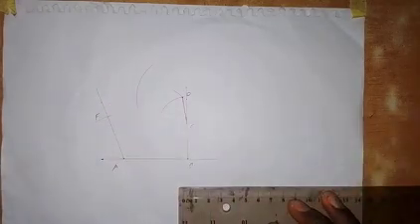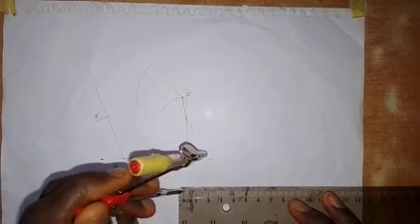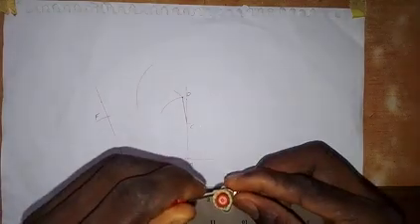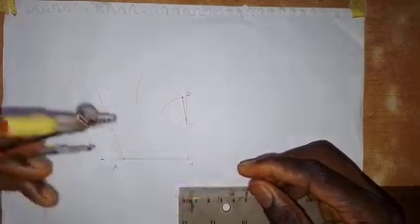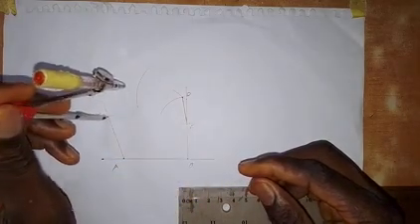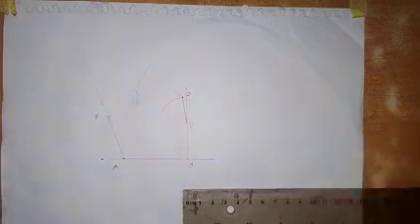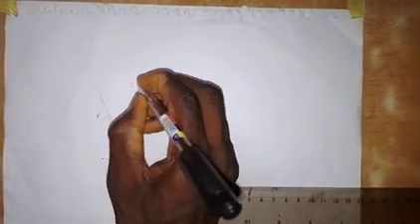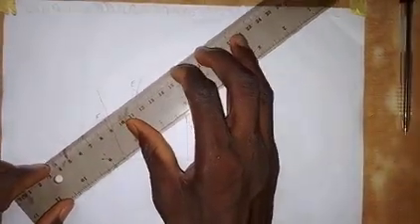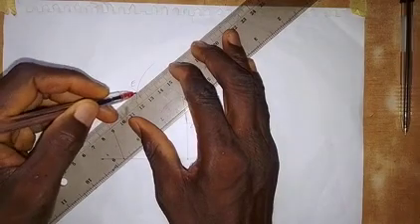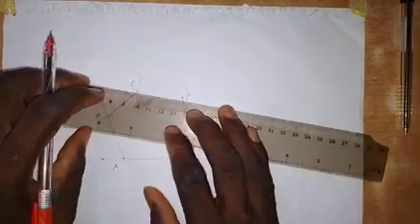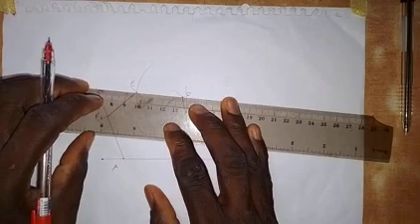The next that we are going to get is EF. EF is 30 millimeters. So take 30 millimeters on the ruler. We put it at F and we make an arc here. So this is point E. Then we join EF together like this, and we join DE together.